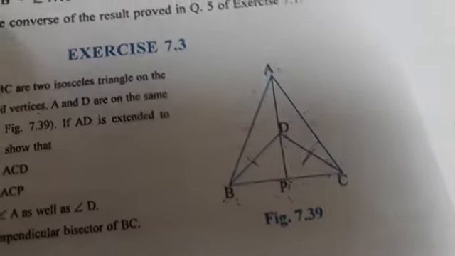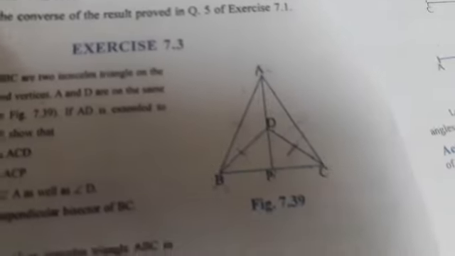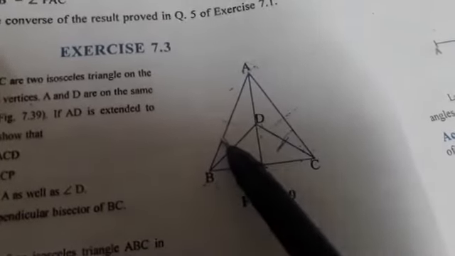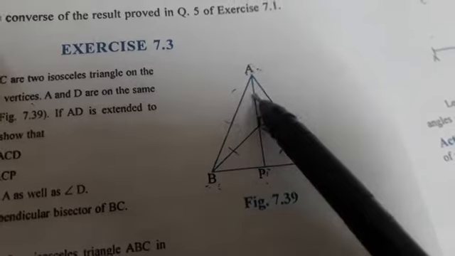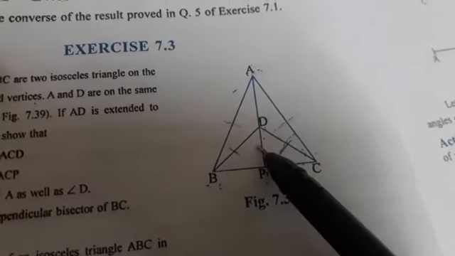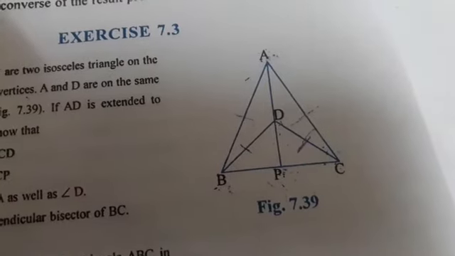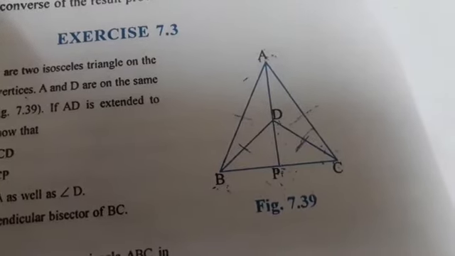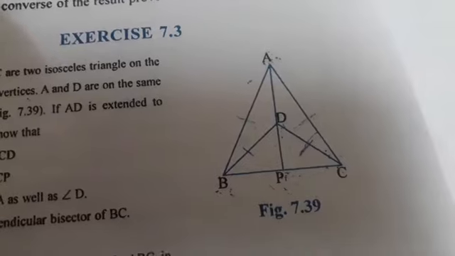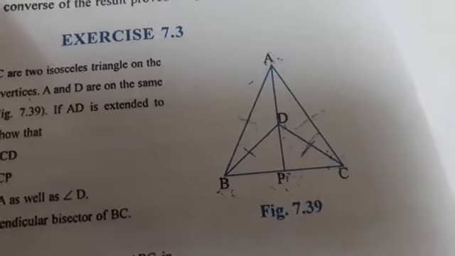Now, which congruence condition can you check here? This is a side, this is a side, and this is the angle. The angle is between the two included sides. So therefore I'm going to write the triangles are congruent by the side angle side rule. Okay, side angle side rule I've written.